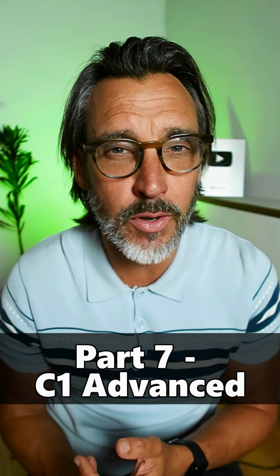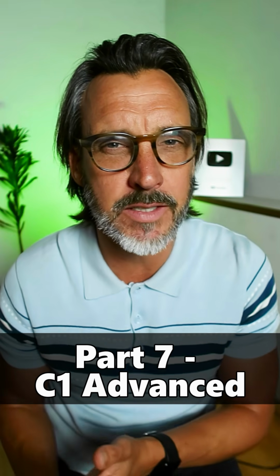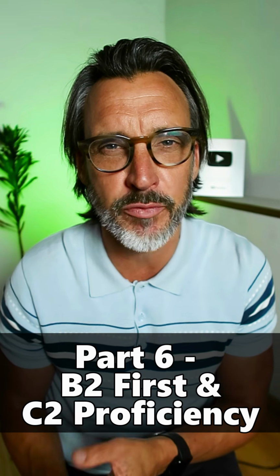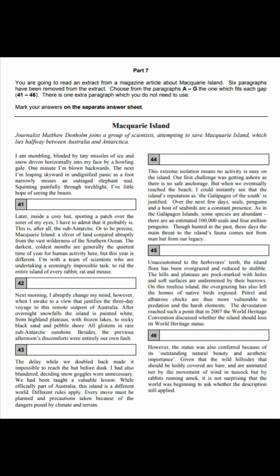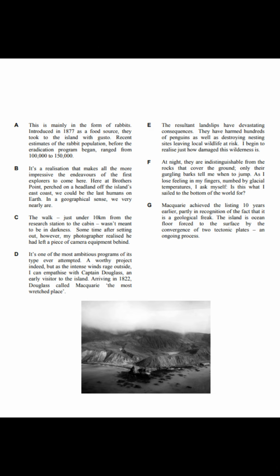Now, the gapped text task is part 7 of the C1 Advanced and part 6 of the B2 First and C2 Proficiency exams. And it basically consists of a long text with gaps, and you need to choose the best paragraphs to complete the gaps, or the best sentences in the case of the B2 First. But unfortunately there is one extra paragraph or one extra sentence which doesn't fit any of the gaps, and that makes it much more difficult.